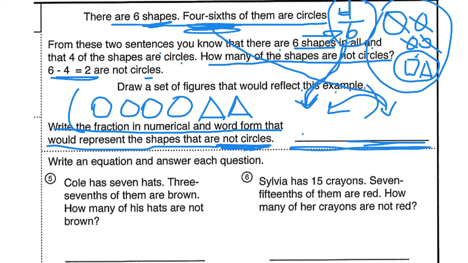Okay, so it's the shapes that are not circles. There's these 2 shapes are not circles out of 6 total shapes still here, right? There's still 6 total shapes. 2/6 of them are not circles. And now I'm going to write 2/6 in word form. I'm going to write TWO dash, see the dash in there?